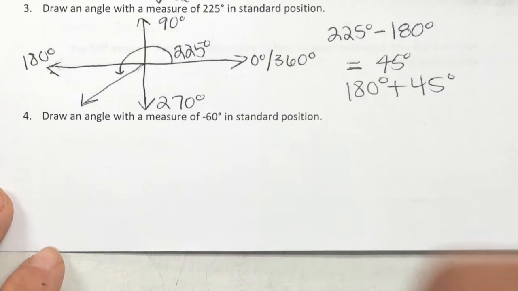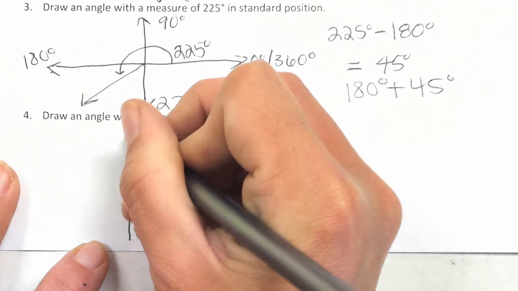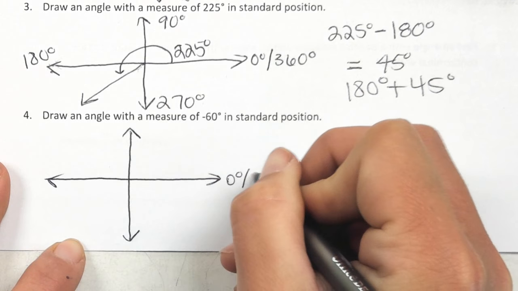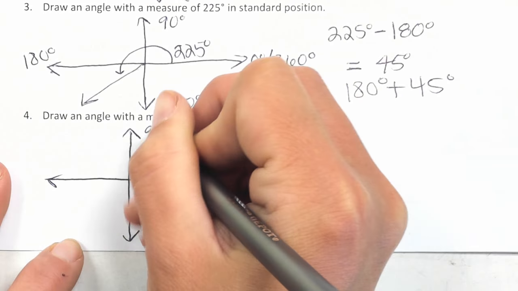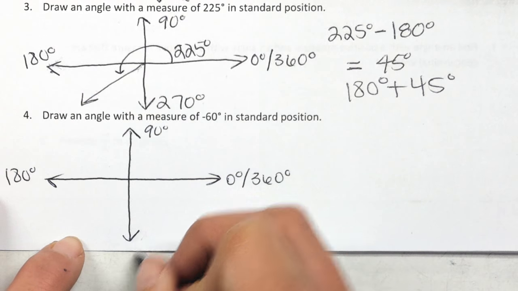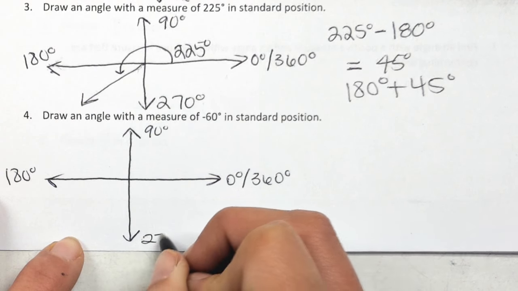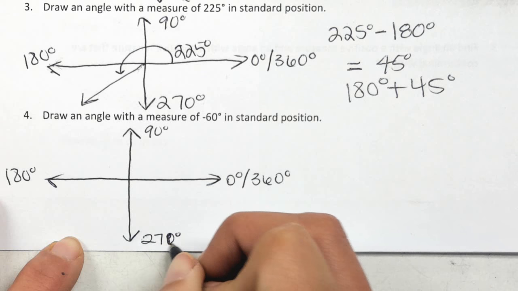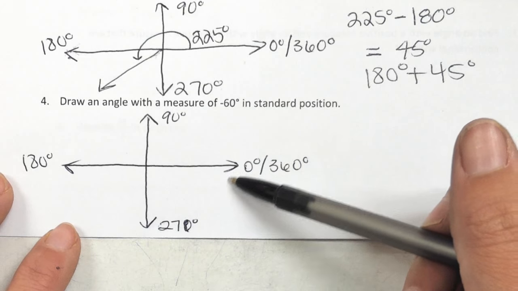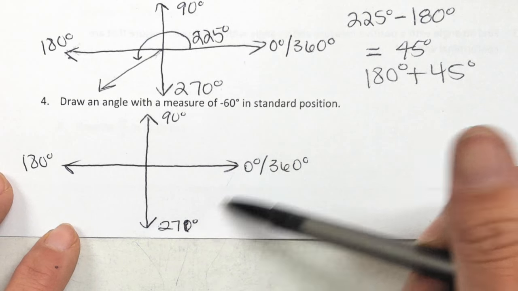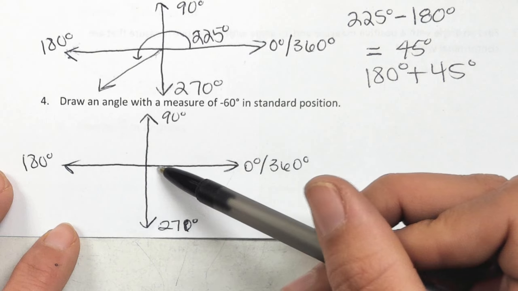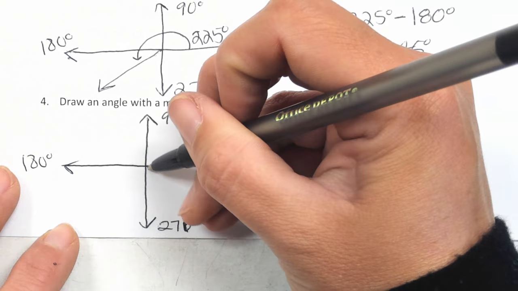Alright, next one, negative 60. We can go ahead and draw the angles that we know. Alright, we're starting from 0 and going which direction? Counterclockwise or clockwise? Clockwise, because it's negative. And between 360 and 270, it's what degrees? 90. Okay, so 60 is going to be a little bit more than 45, correct? Closer to 90. So it's going to be right about here.